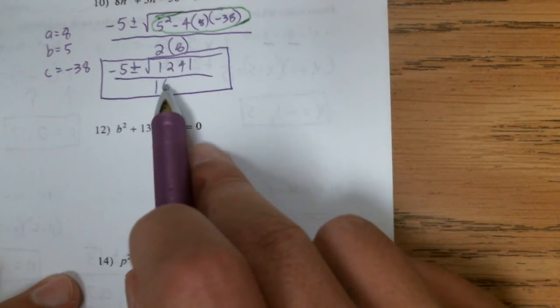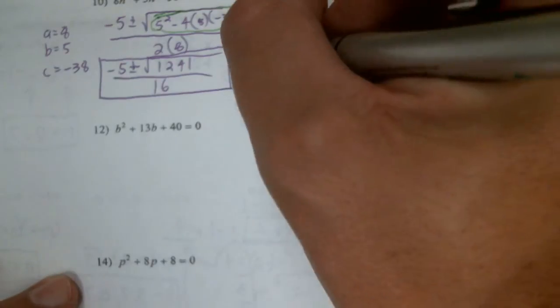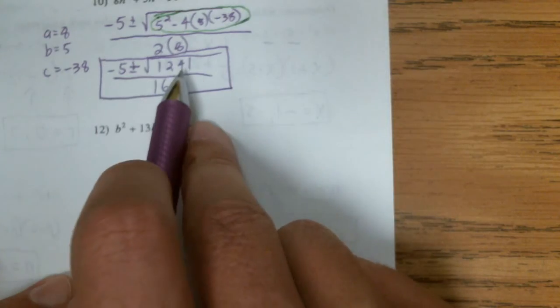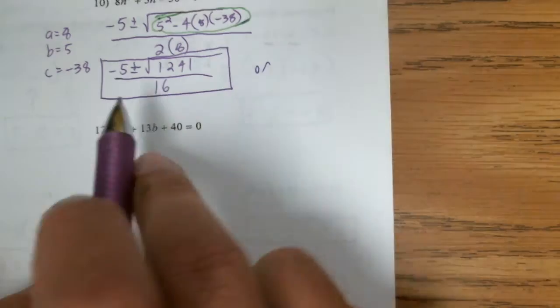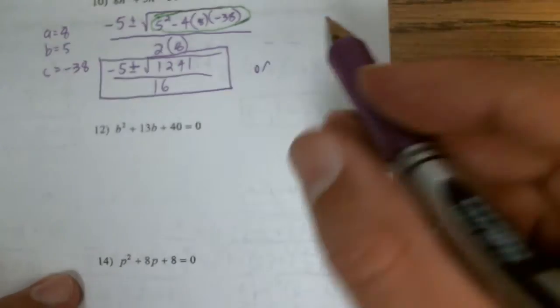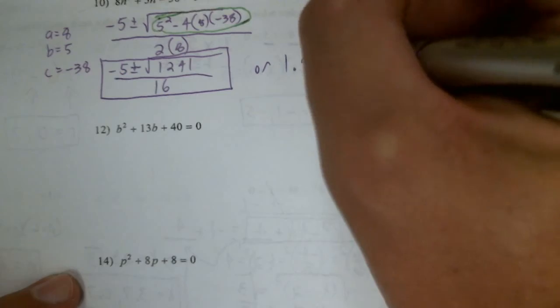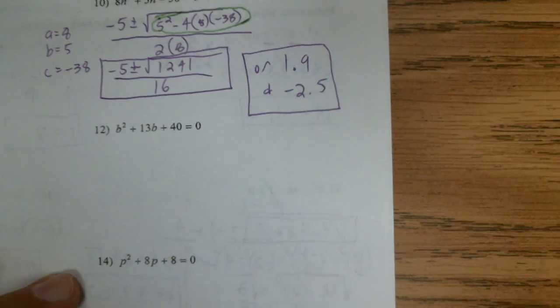If you want to try to type in both of these and get a decimal like I've shown you earlier in the video, then you can type in negative 5 plus the square root of 1241 divided by 16 and get a decimal. And then the negative 5 minus the square root of 1241 over 16 get another decimal. And those two decimals come out to be 1.9 and negative 2.5. So those are the decimal versions of that answer.